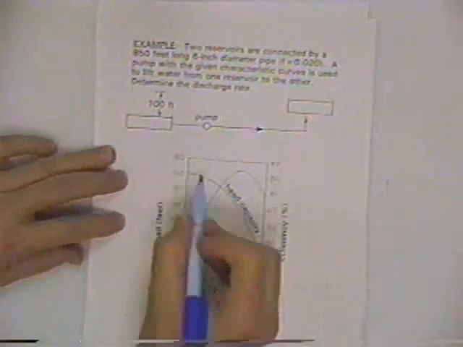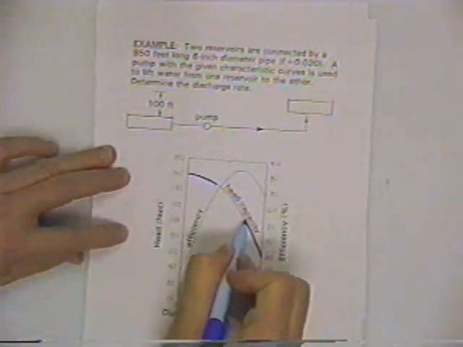If the pump has to work against a small head, it can pump a lot of water. But if you're asking the pump to lift the water some enormously great vertical distance, it's not going to be able to do so at a large discharge rate. And so what this curve says, and this would be given in the problem, because it's for a given pump, it's determined by the pump manufacturer.